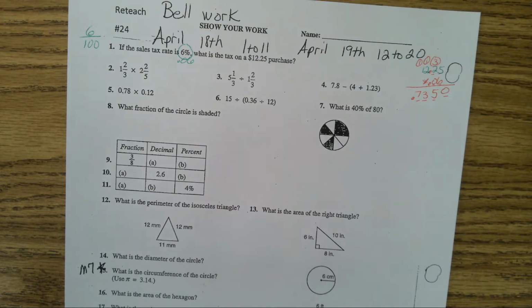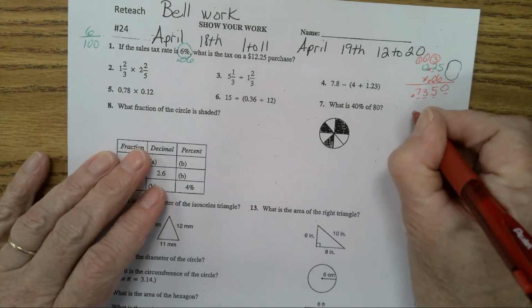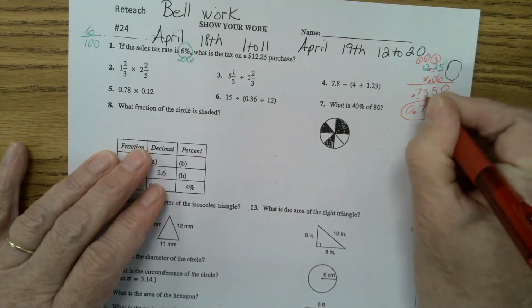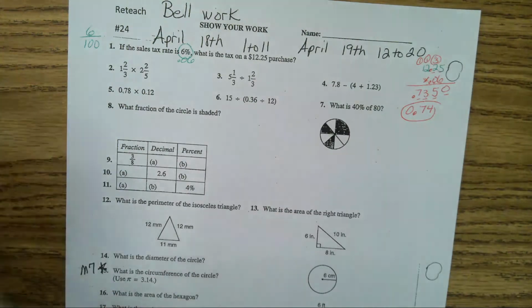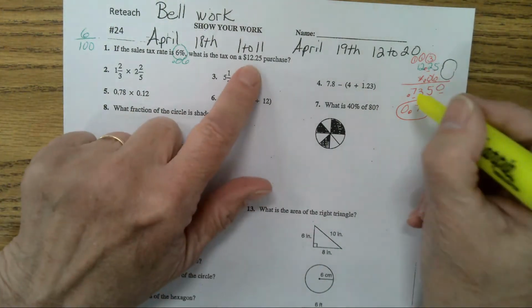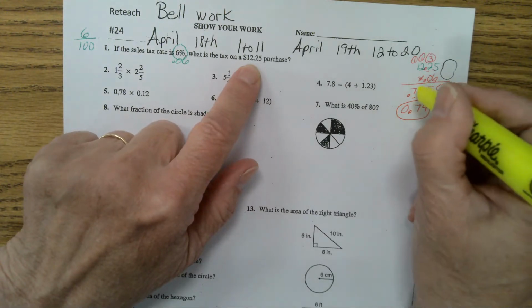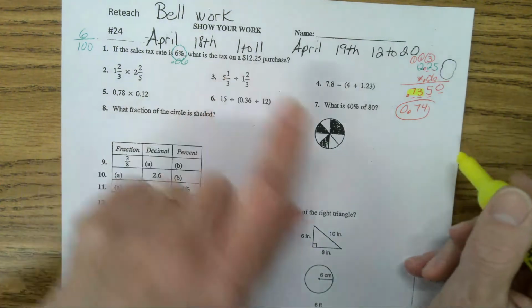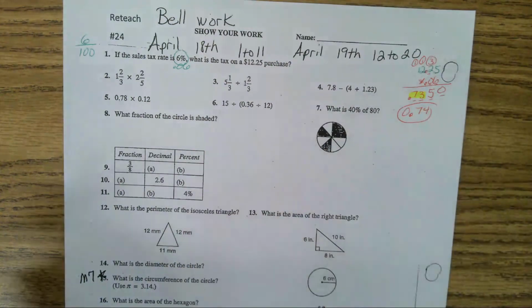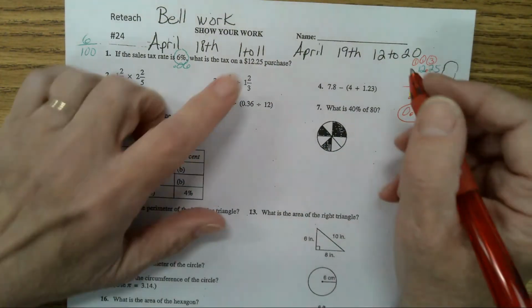What's the answer going to be, Aiden? $12.74. Well, you're getting close. This is 74 cents. The tax is going to be 74 cents. The 5 turns the 3 into a 4 because money only goes to the hundredths place, okay? So when you buy something for $12.25, the government is going to charge you 74 more cents. So that's the amount that goes to the government.